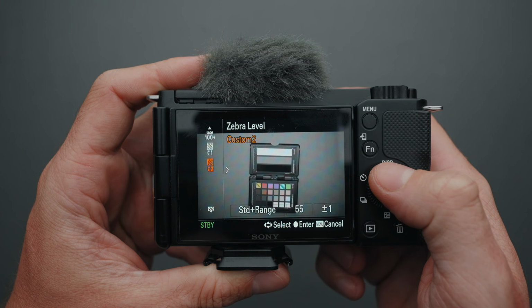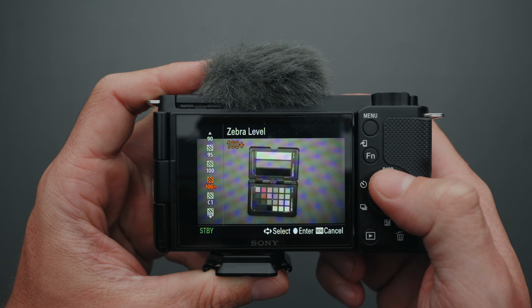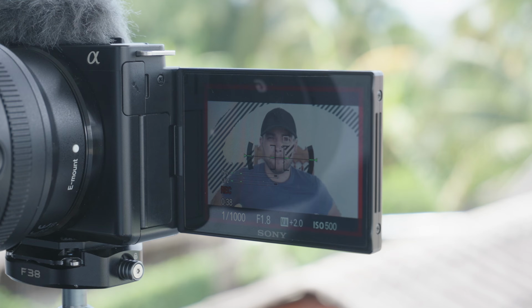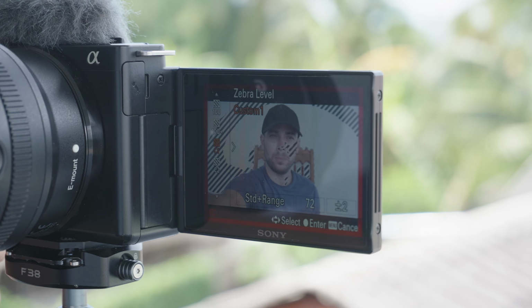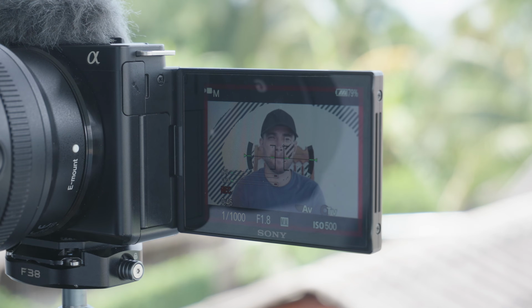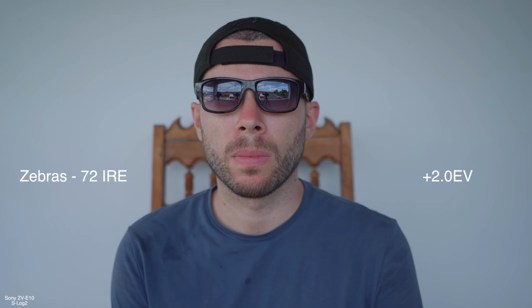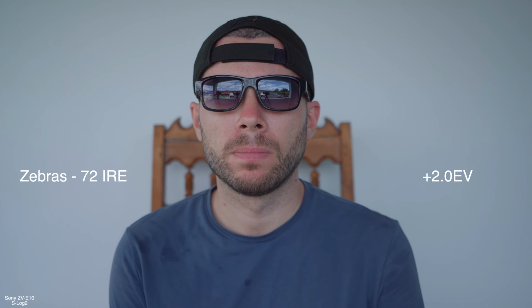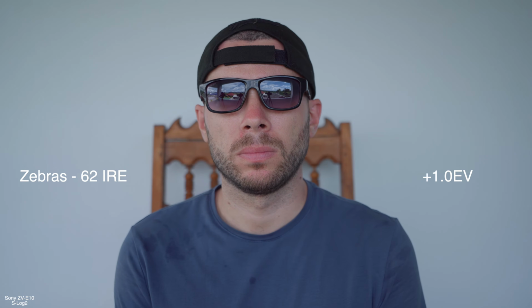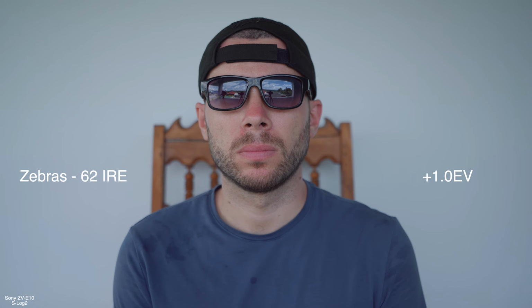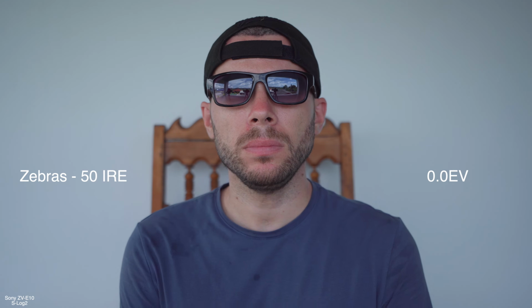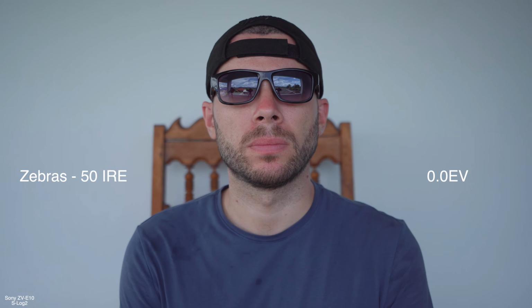Since I'm not using an external monitor, I heavily rely on zebras for exposure. When I expose for my skin, I set the zebras to 72 IRE, and once the zebras cover all the highlight part of my face, then I know that I'm properly exposed. Well, I shouldn't say properly because at 72 IRE my skin is overexposed by 2 stops. If I would set the zebras to about 62 IRE, I'd be overexposed by 1 stop, and at 50 IRE my skin would be correctly exposed.